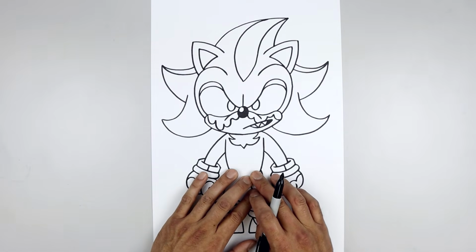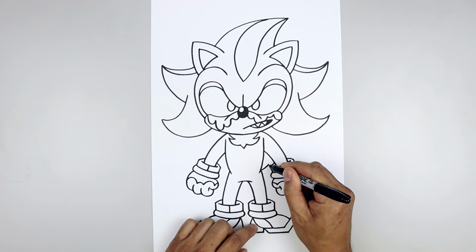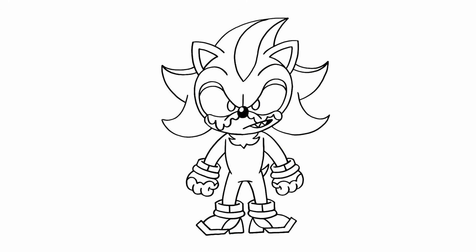And then finally, we'll add the tail over on the right side. Starting from the hip, curve out and then up. Taper that down and in toward the side of the leg. And that's pretty much it, the Shadow.EXE.